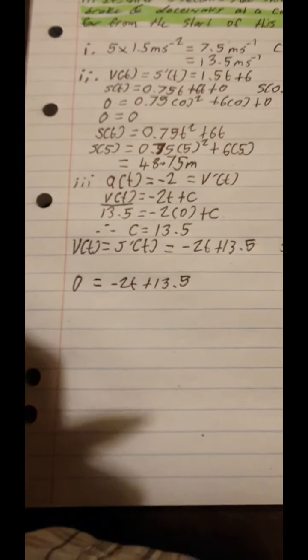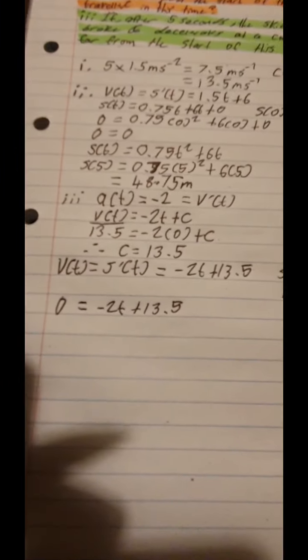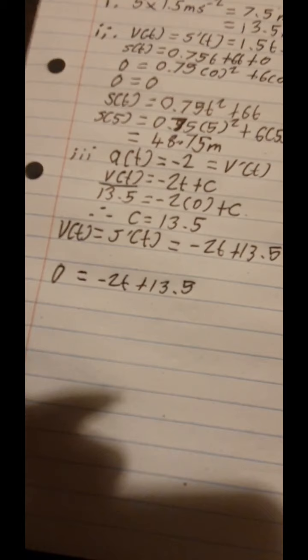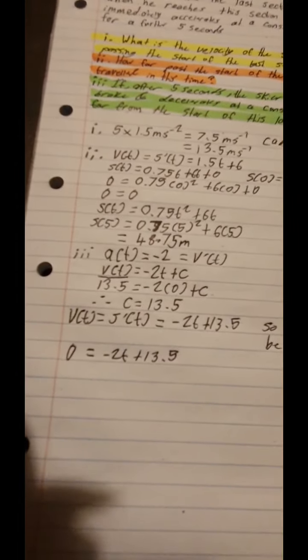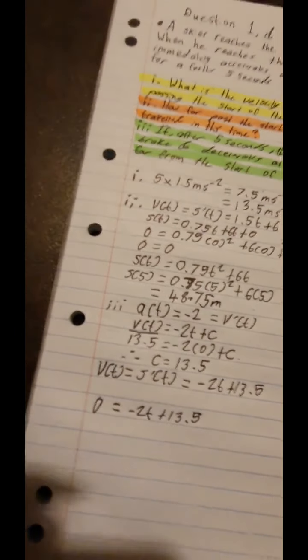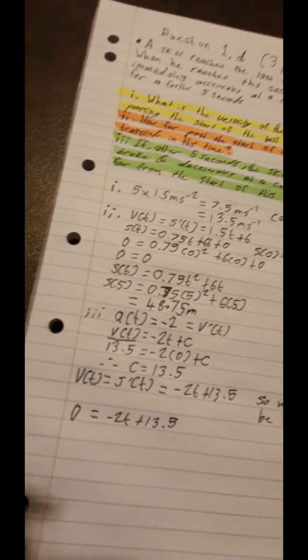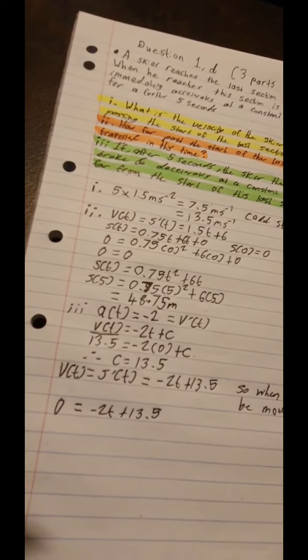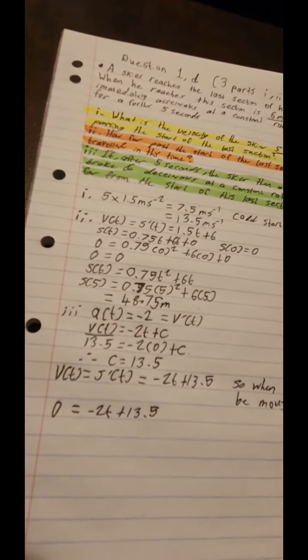What would that mean? That means using the solver. I could probably do it by hand, but I don't want to. So t equals 6.75 using solver.